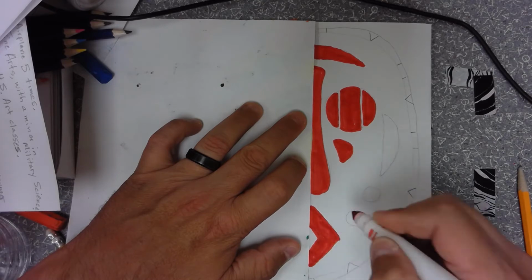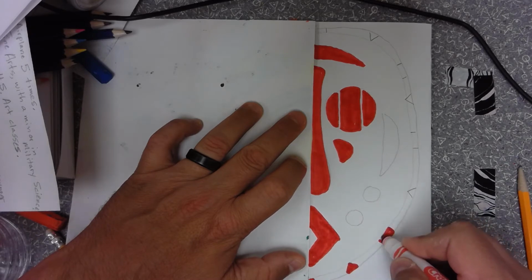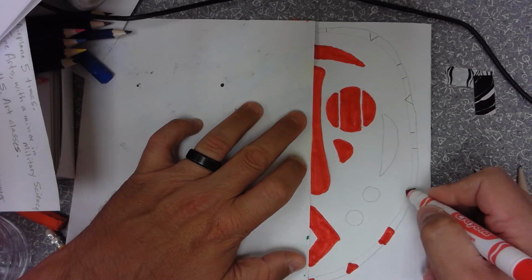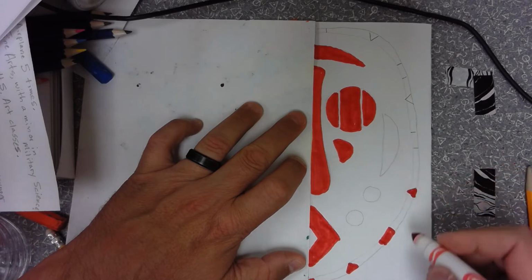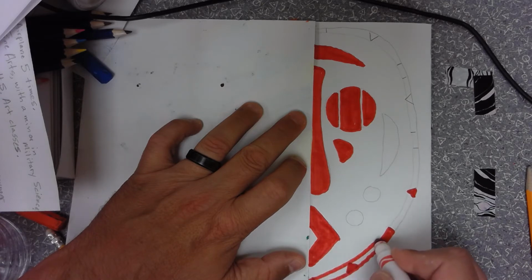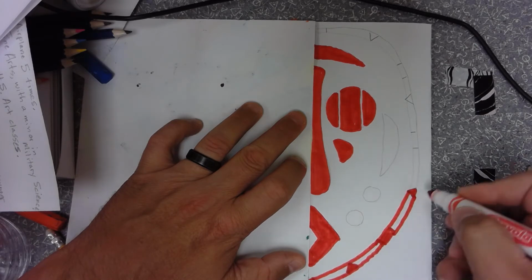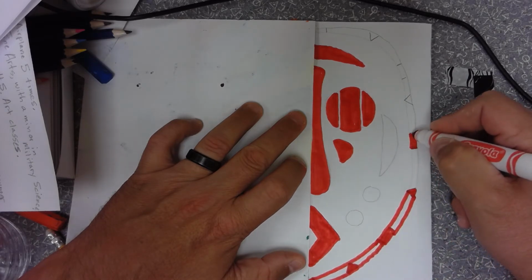Now the parts that I'm coloring in are the positive space. So when we talk about positive and negative space, the positive space is the part that I'm coloring in, and the negative space is the white that's left behind.